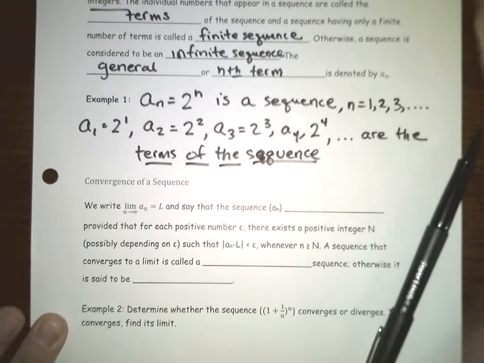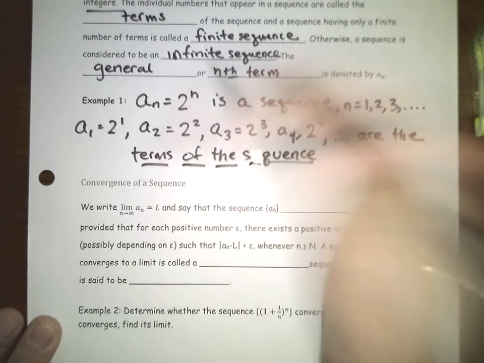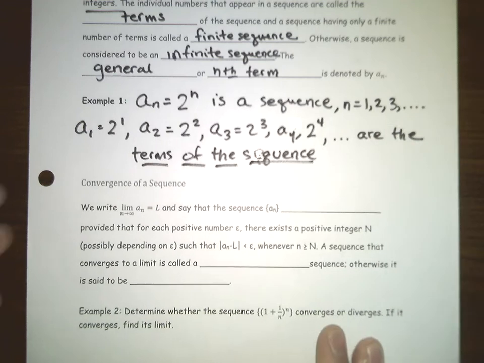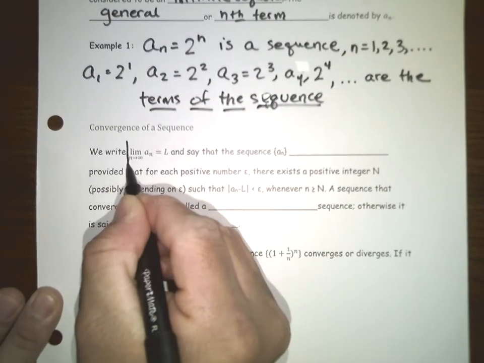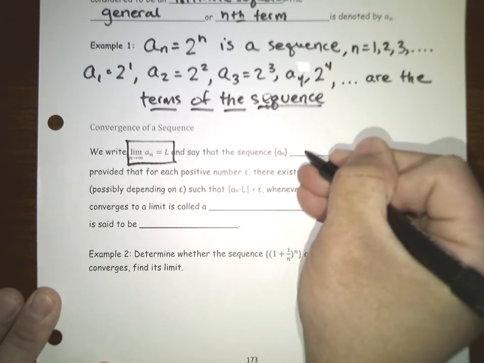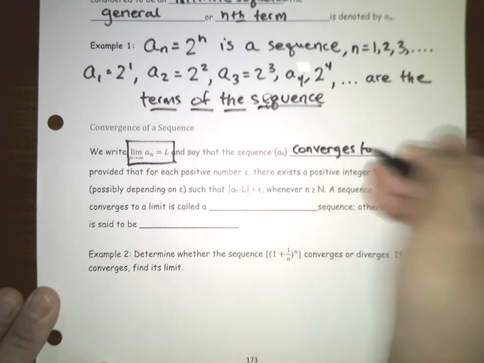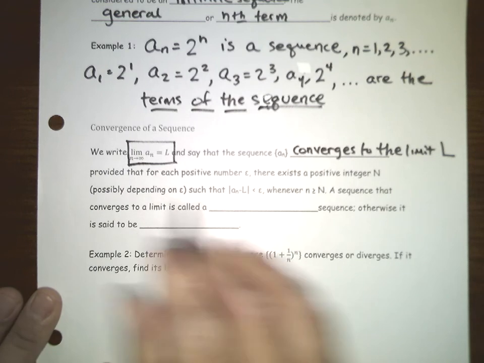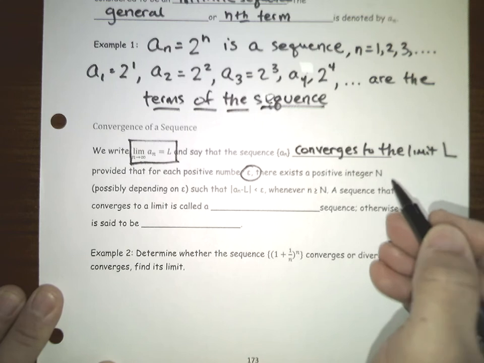So now, actually, I want to make sure that you can read this here. So now, how do you tell whether a sequence converges or not? So you write that the limit as n goes to infinity of a sub n is equal to L, and say that the sequence a sub n converges to the limit L, provided that for each positive number epsilon, there exists a positive integer N.